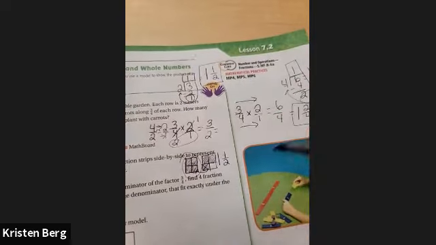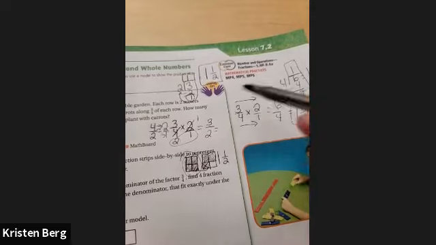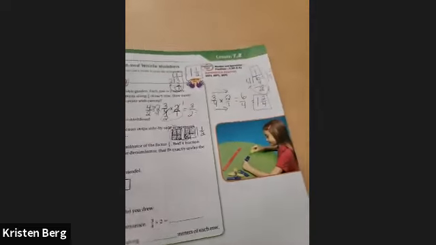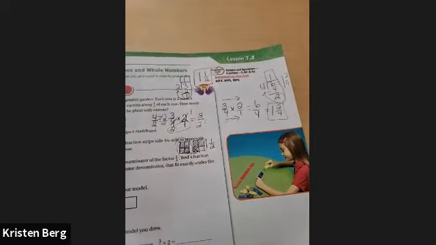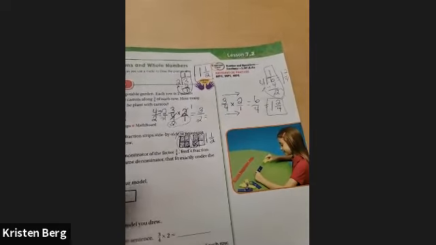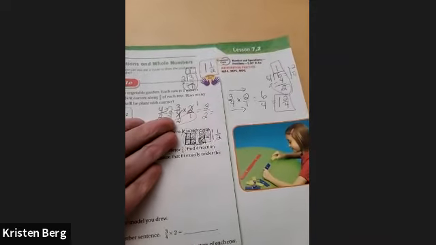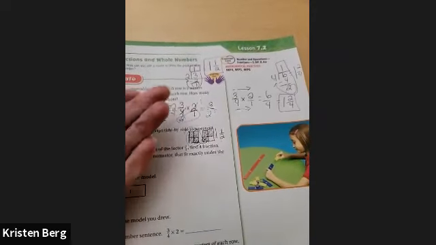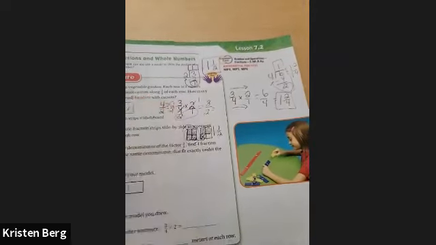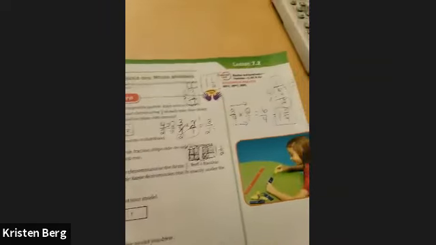So you could still do either one of these two ways. It's still going to give you your same answer. But I will let that be your option on which way you would like to do it. Me personally, I would probably use the cross canceling method, but that is totally up to you.